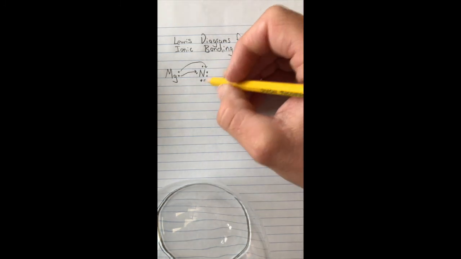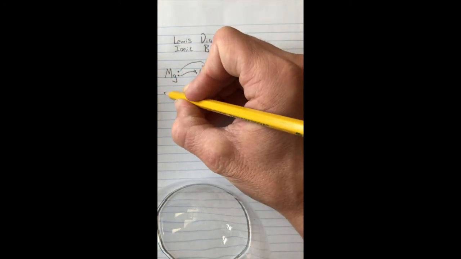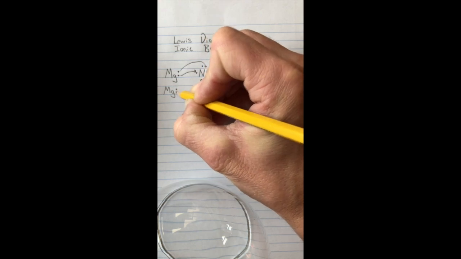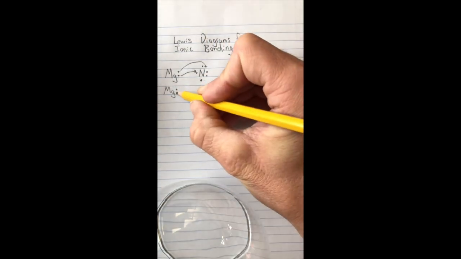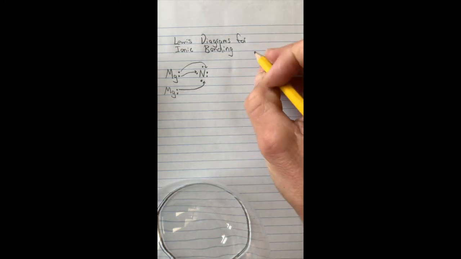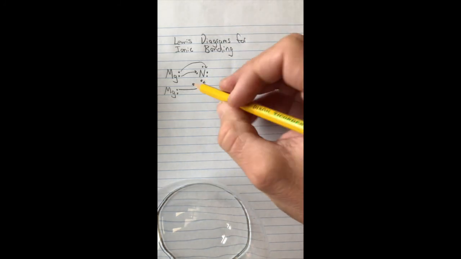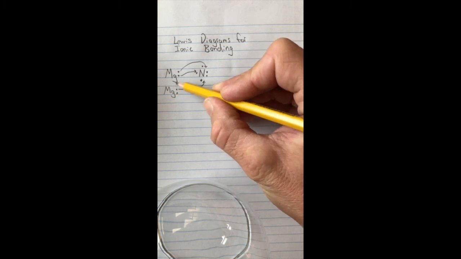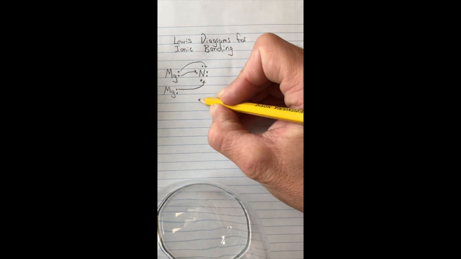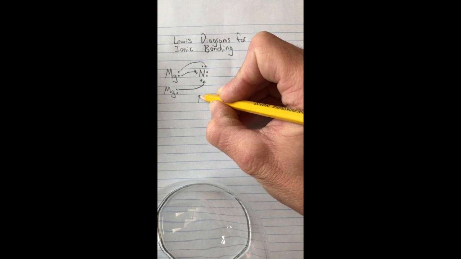And then obviously we need 1 more, so it's got to come from another atom of magnesium. And so this magnesium is going to transfer its valence electron over to nitrogen. However, remember, magnesium needs to get rid of 2 valence electrons to achieve a stable configuration. So it's going to have to go on another atom of nitrogen.